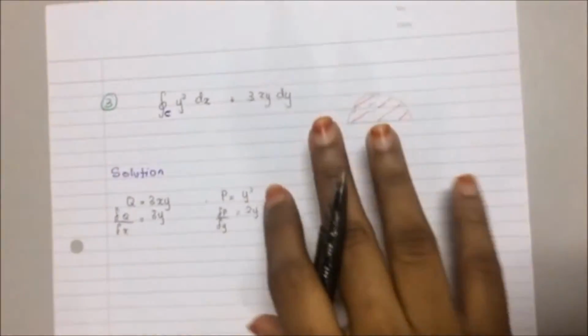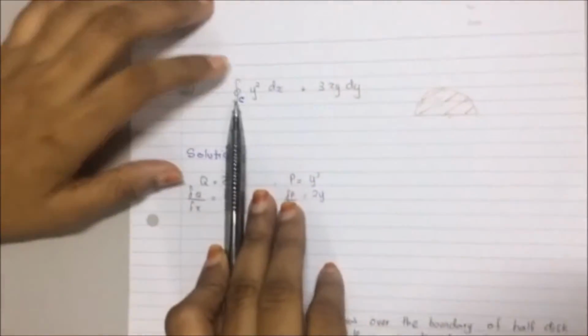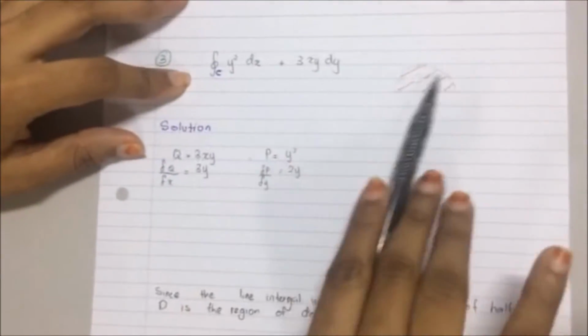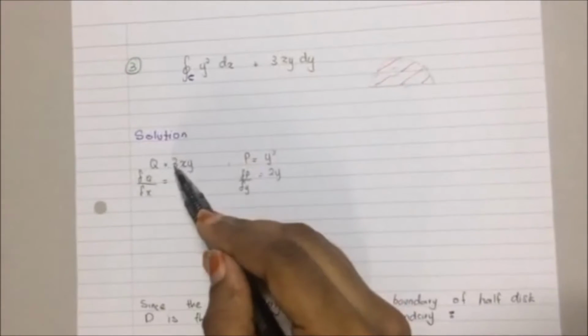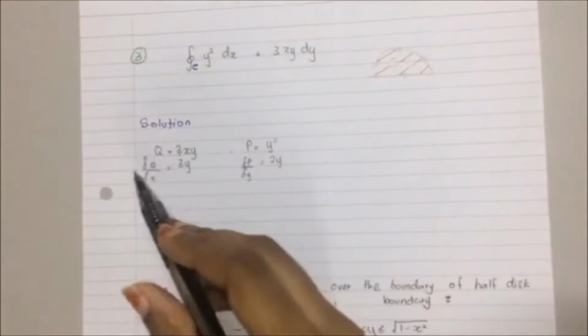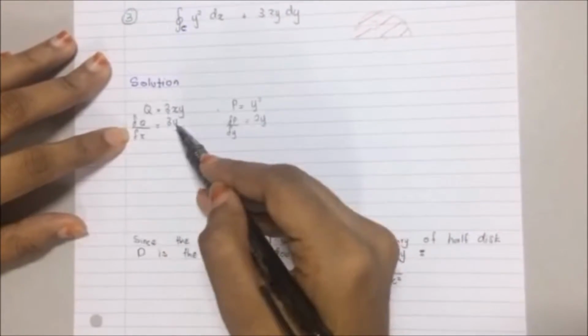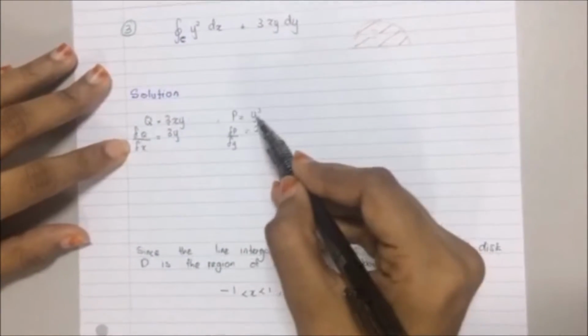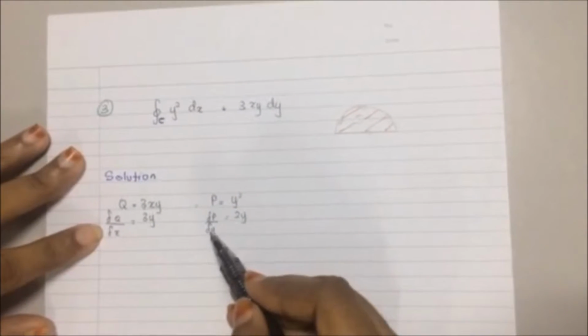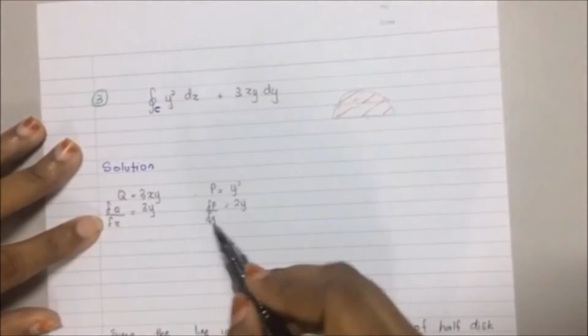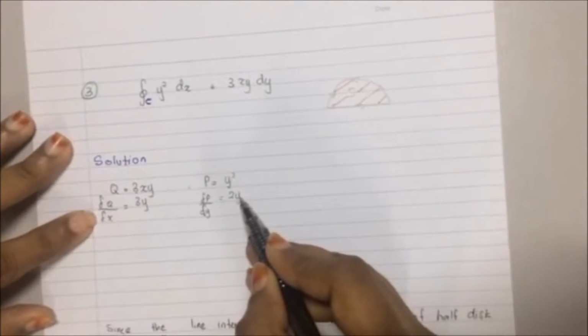So okay, now question 3. This is the curve, the equation of the curve. So our Q is 3xy, we differentiate with respect to x, it is 3y, and P is 2y squared, we differentiate this with respect to y, which is 2y.